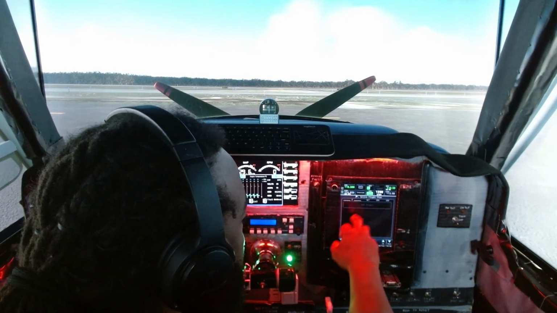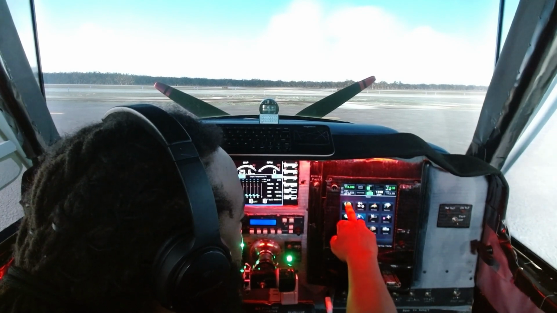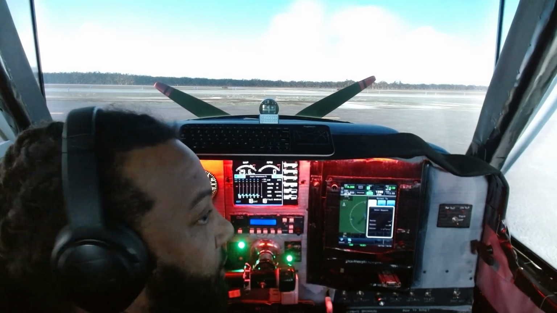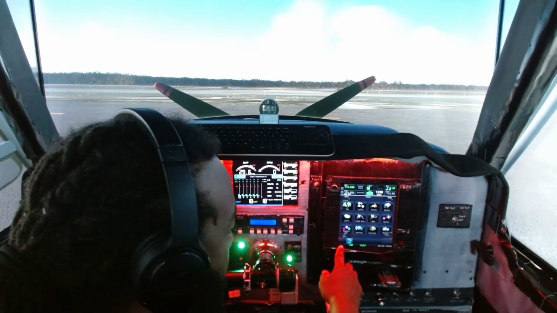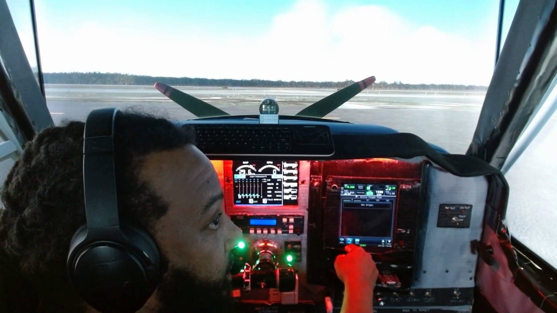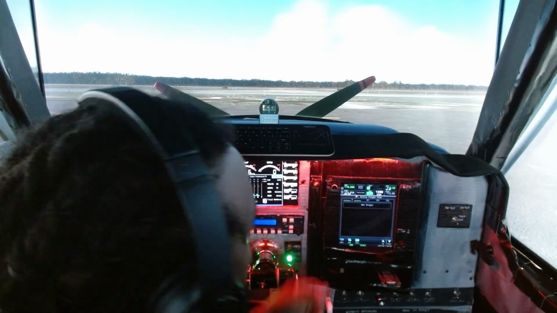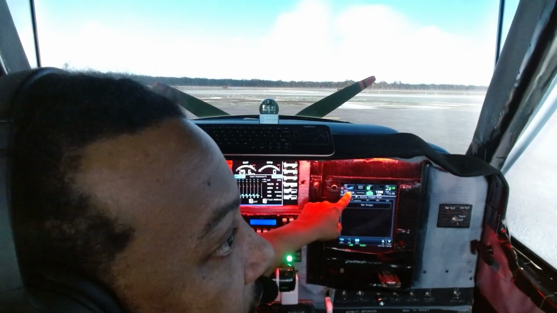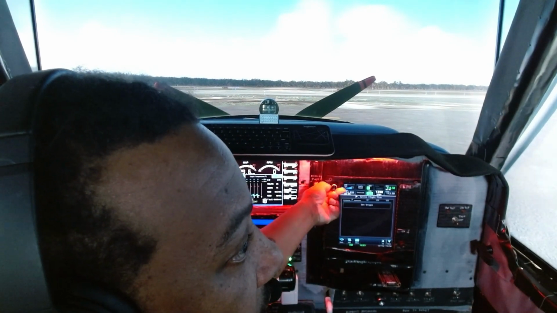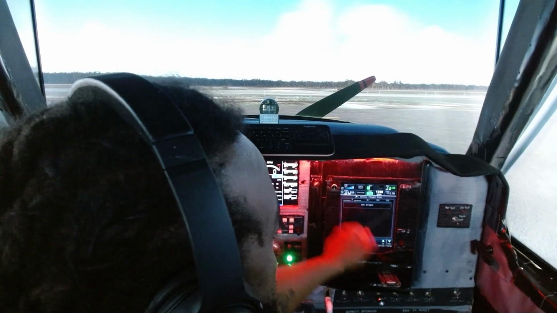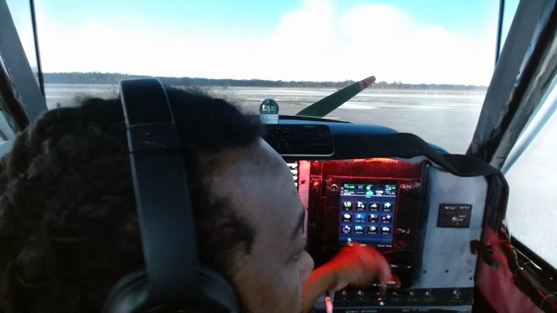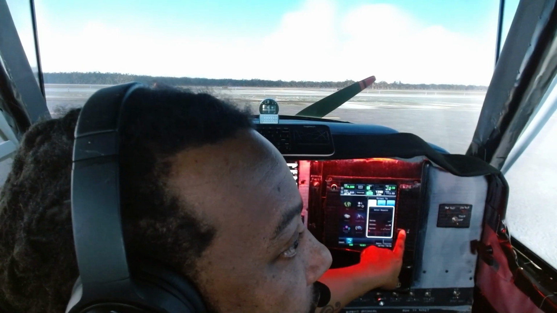you have touch functions. There's the map, as you can see. Direct to, let's go flight plan. All that works, as well as, like I said, you have the volume button. You can see right here. I can turn it down, I can turn it up. The home button is right here. It goes back to the home button. Here's the direct to button.